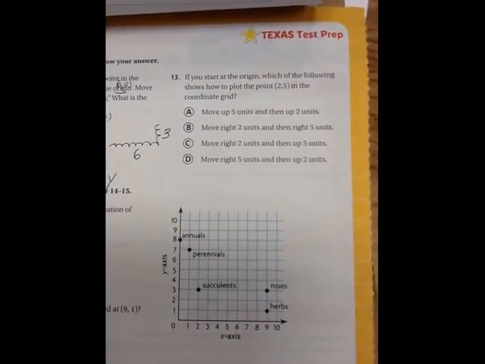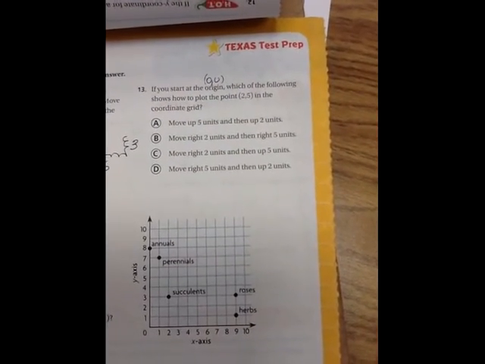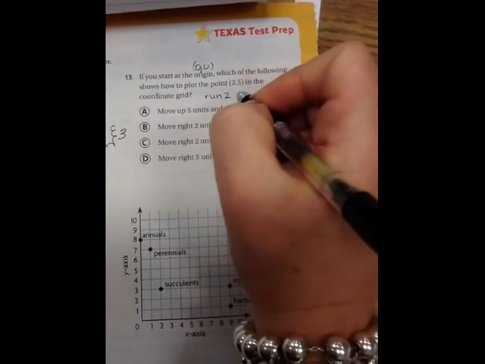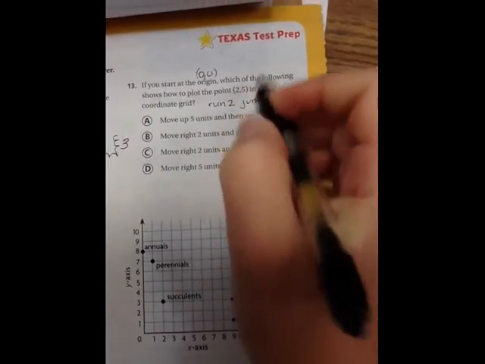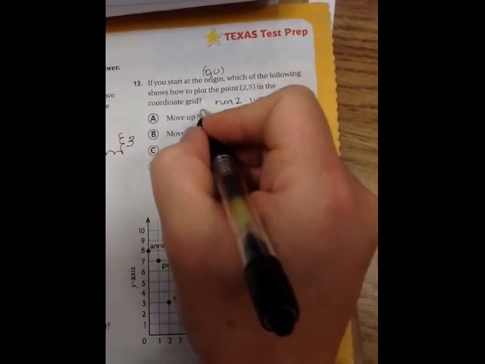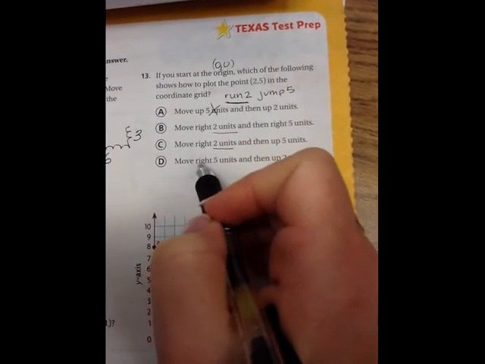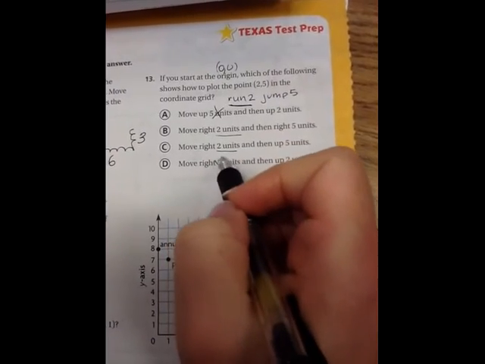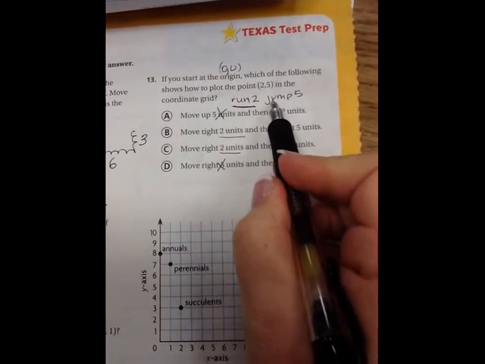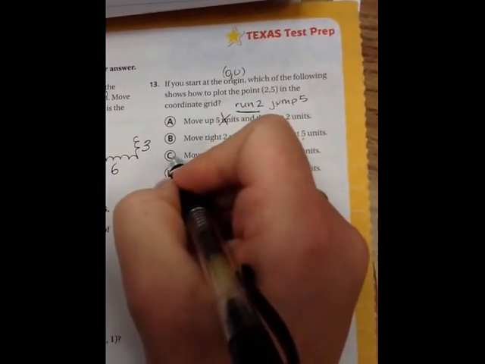All right, number 13. If you start at the origin, again, there's that word, origin, 0, 0. Which of the following shows how to plot 2, 5? So that means I'm going to run 2, jump 5. So I'm going to run 2 to the right. Move up 5? No, we don't do that first. We run 2 first. Move to the right. That's correct. Move right 5? Nope, I am not running 5. So I have to go right 2 units, and then I'm going to jump 5. So then I said right 5 units. No. Then up. Yes. So C is my answer.